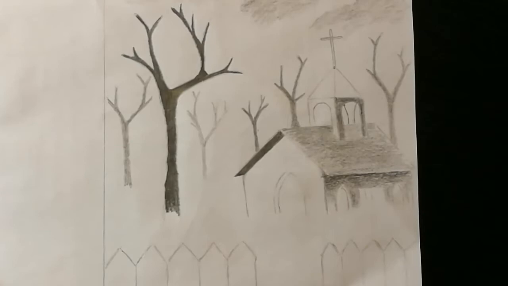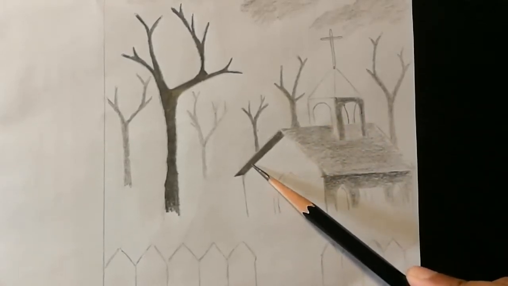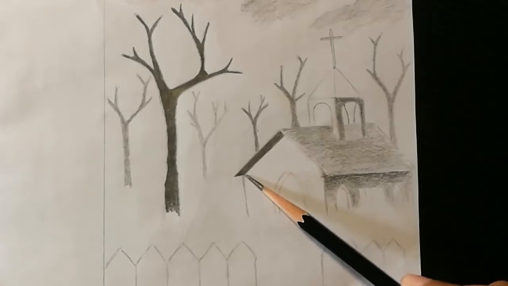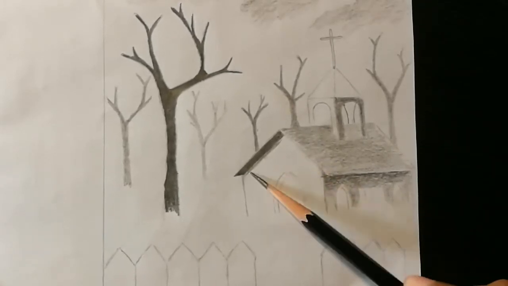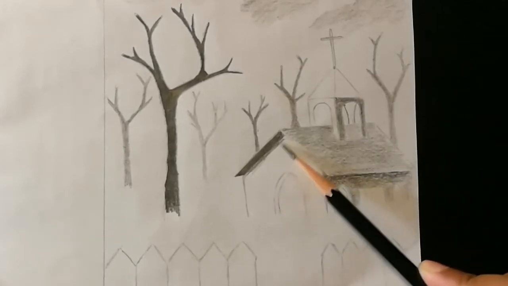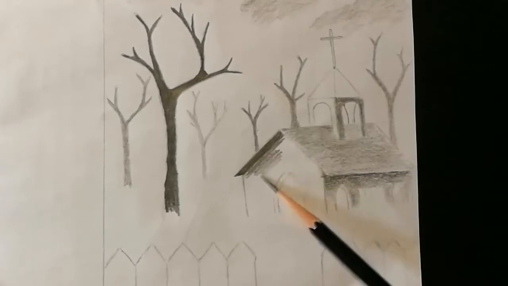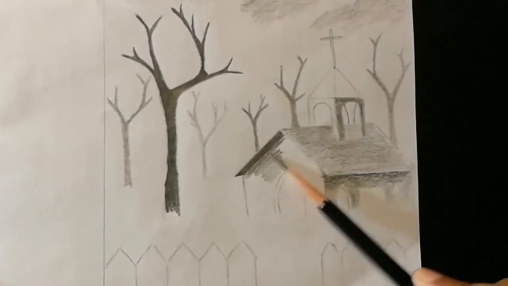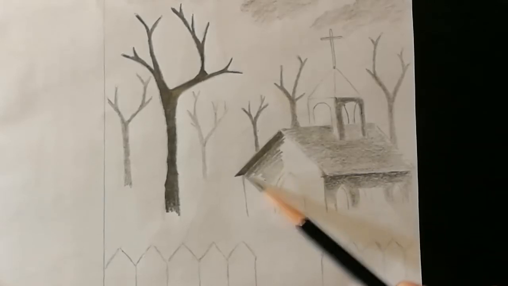Alright, so now we will go towards this wall over here. For this wall, we will have the shadow of this sunshade coming over here. So it will be darker here, and when you go towards this side, it will get lighter and lighter. So you'll go from dark to medium. You won't go to a very light shade. You'll go from very dark over here, and then you will go to a medium kind of shade.